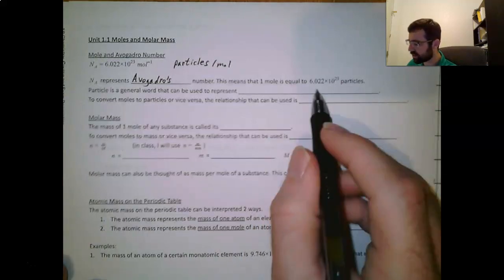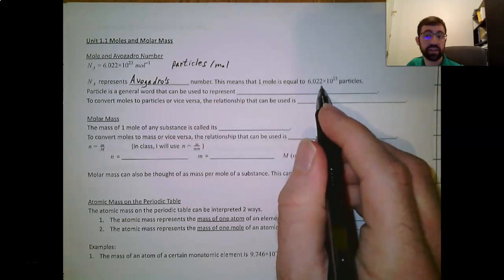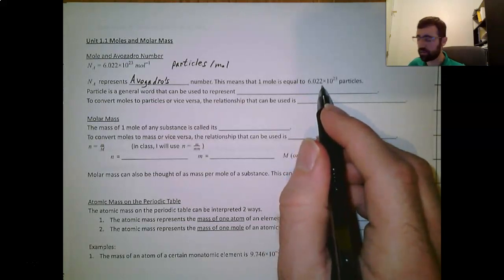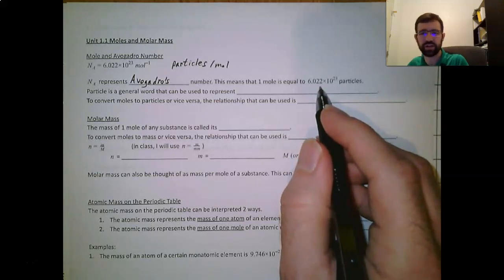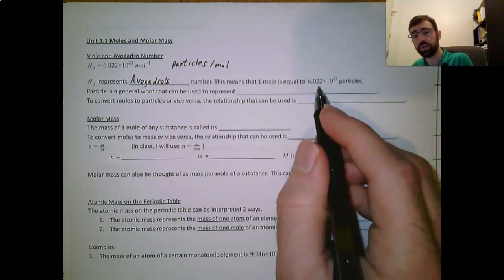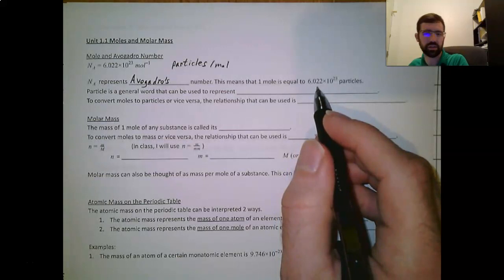By the way, that extra 2 is just a more precise version of Avogadro's number. 6.02 times 10 to the 23rd power is going to give you pretty much the same answer. 6.022 times 10 to the 23rd is just a little more specific.